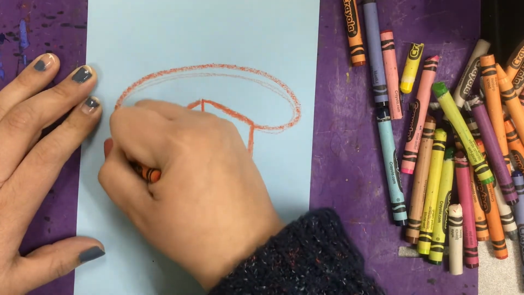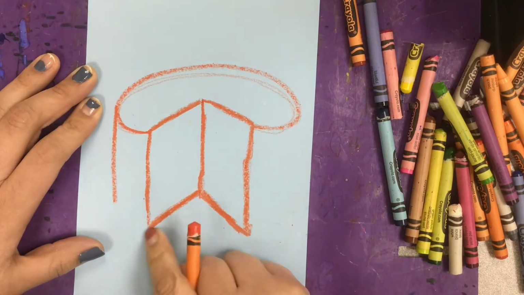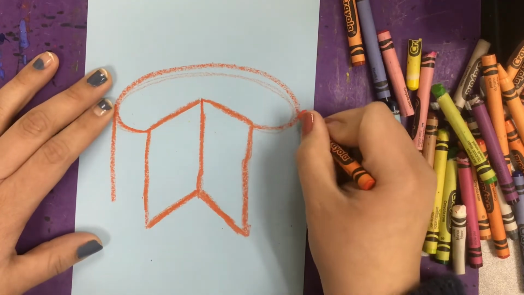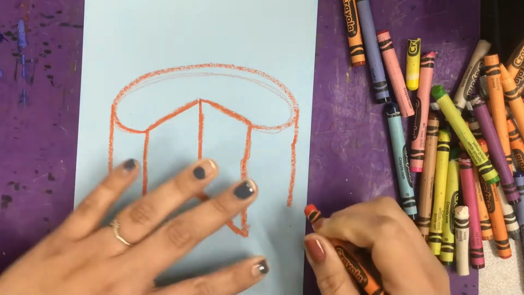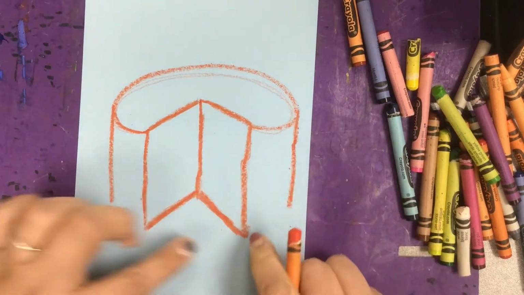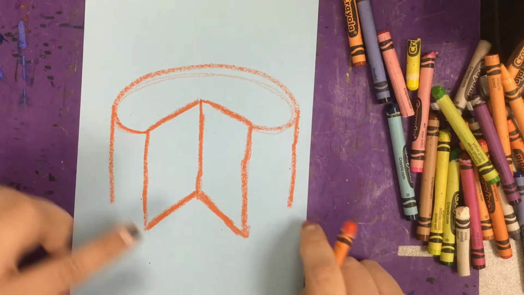So now what we're going to do, we're going to go from the edge and go down. Not as far down as the middle. I'm going to repeat on the other side. A little shorter than the middle. Now I'm going to connect those two.